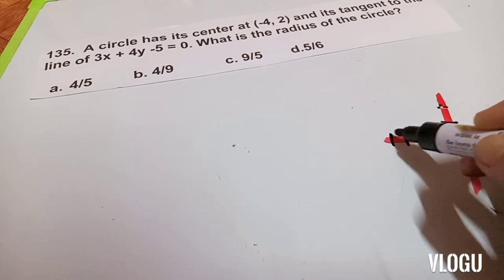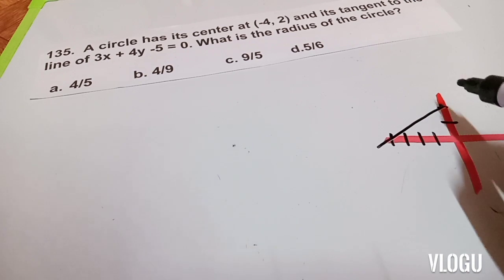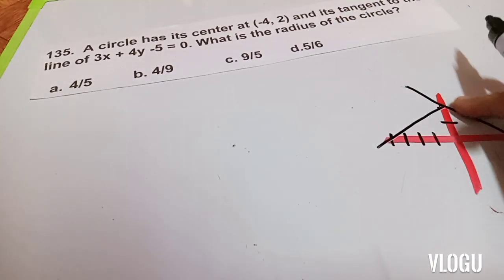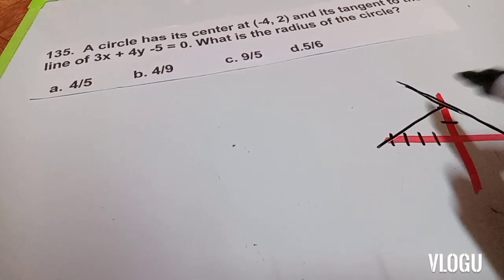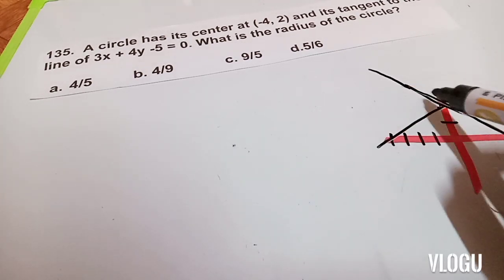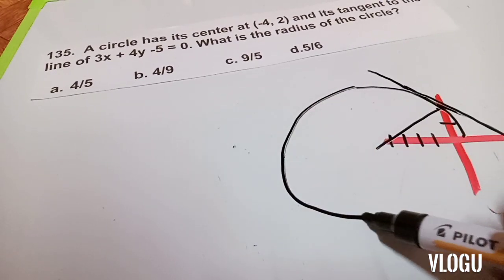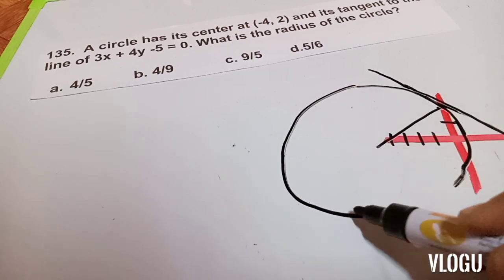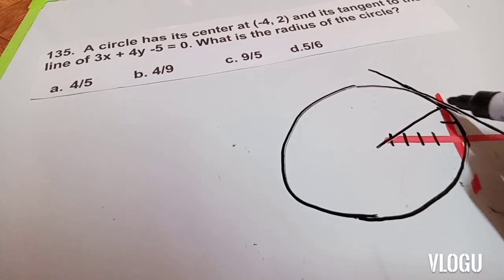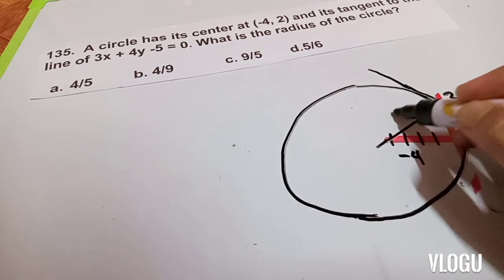So, if we draw a radius, and then there is a tangent here, suppose. And then, let's have a circle. Okay, this is the negative 4, and this is the 2. This is what you call the radius.